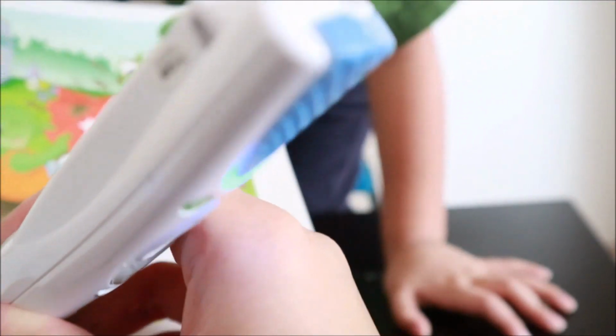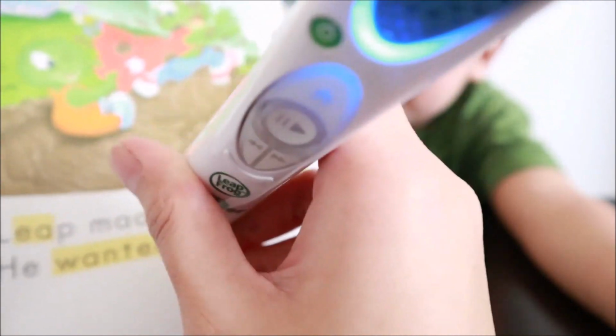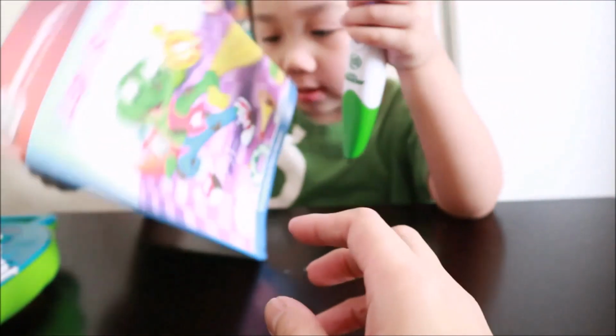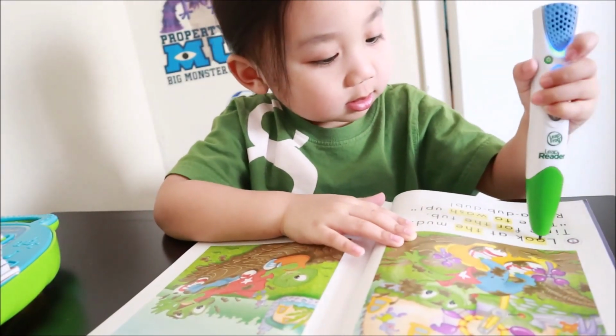Sound it. Touch wanted. Wanted. And then the orange one. Touch a letter to hear it spell it out for you. W-A-N-T-E-D. What does it spell? What does this spell? Okay. Let him do it by himself.